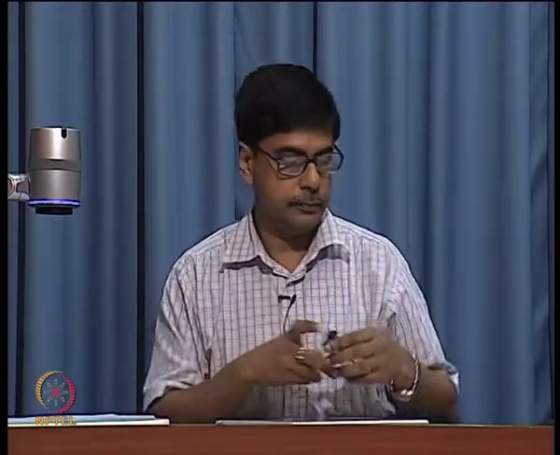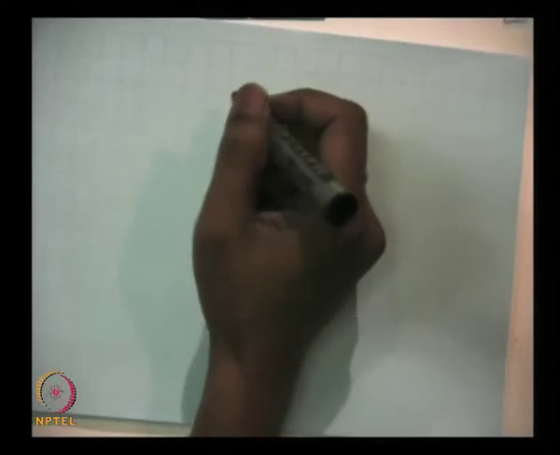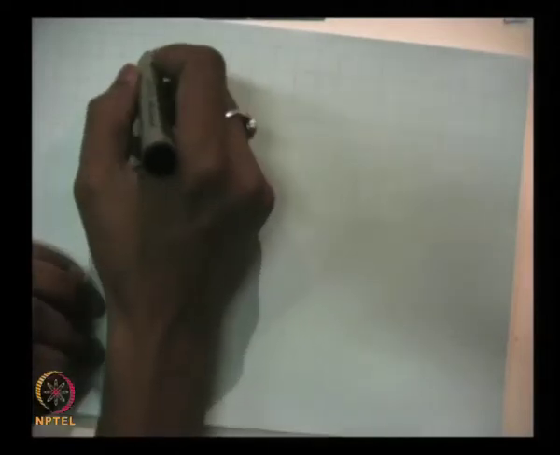That is why I mentioned these words last time, and even today. What about higher degree polynomials? The moment you go to higher degree polynomials, there is a complication. I will just give you one example.